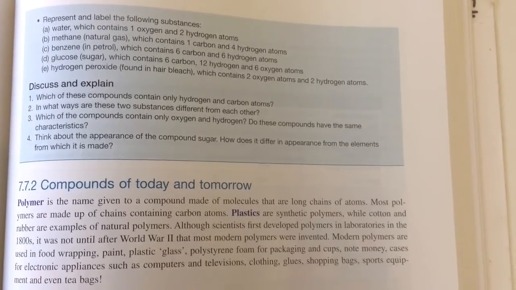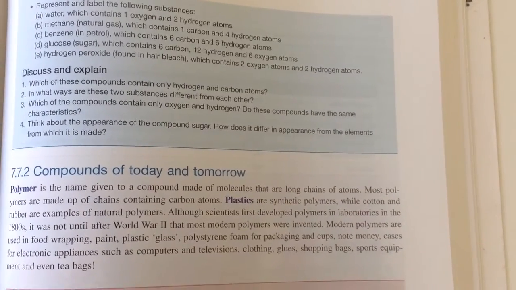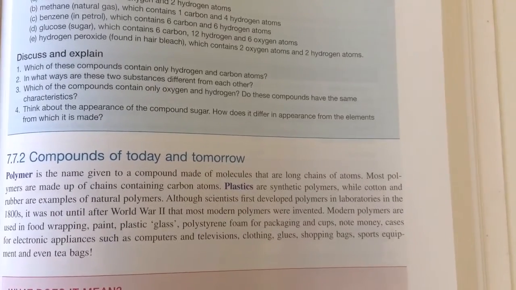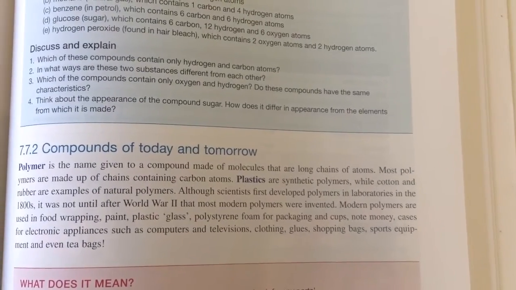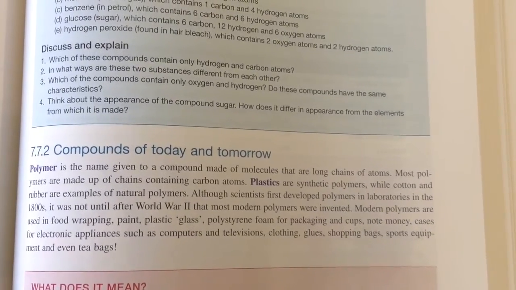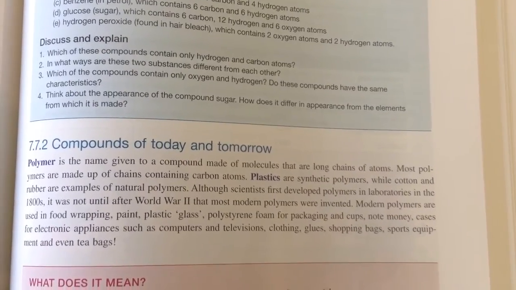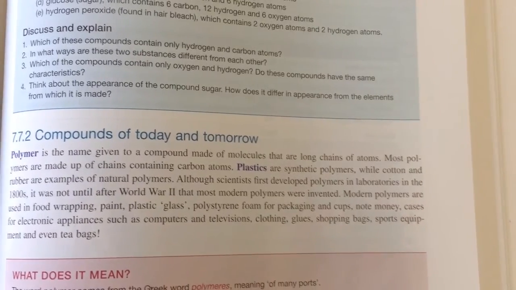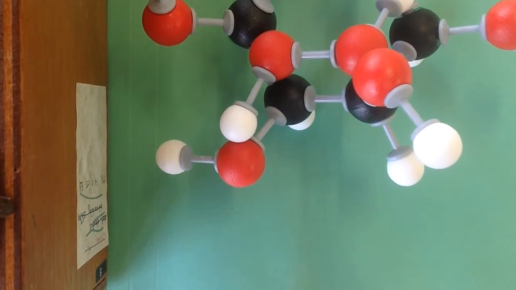Question 3. Which of the compounds contains only oxygen and hydrogen? So now you're looking at the red spheres and the white spheres. Do these compounds have the same characteristics? Question 4. Think about the appearance of the compound sugar. So think about what it looks like in real life. How does it differ in appearance from the elements from which it is made? So you need to think about what carbon looks like on its own, what hydrogen looks like on its own, and what oxygen looks like on its own.